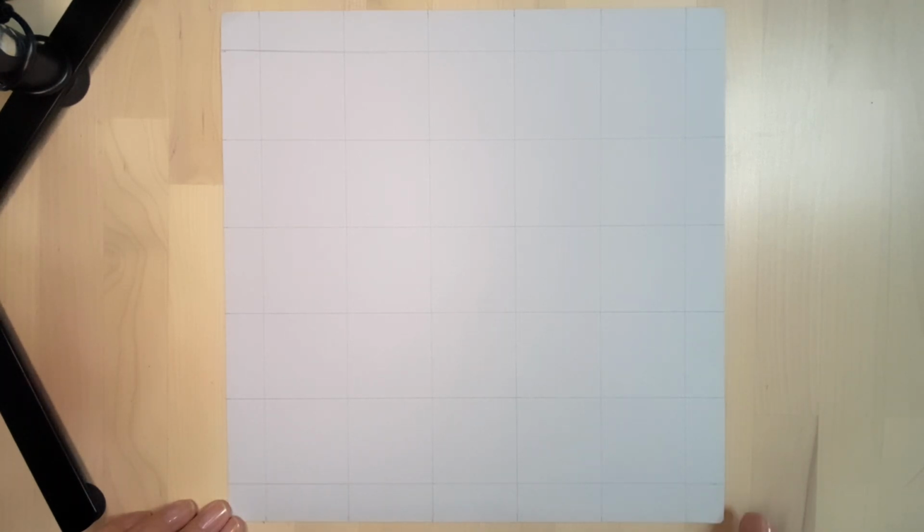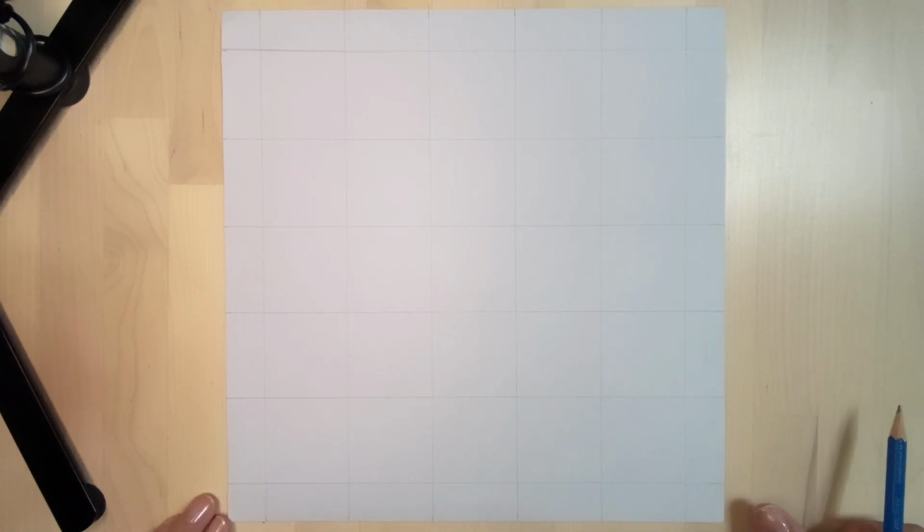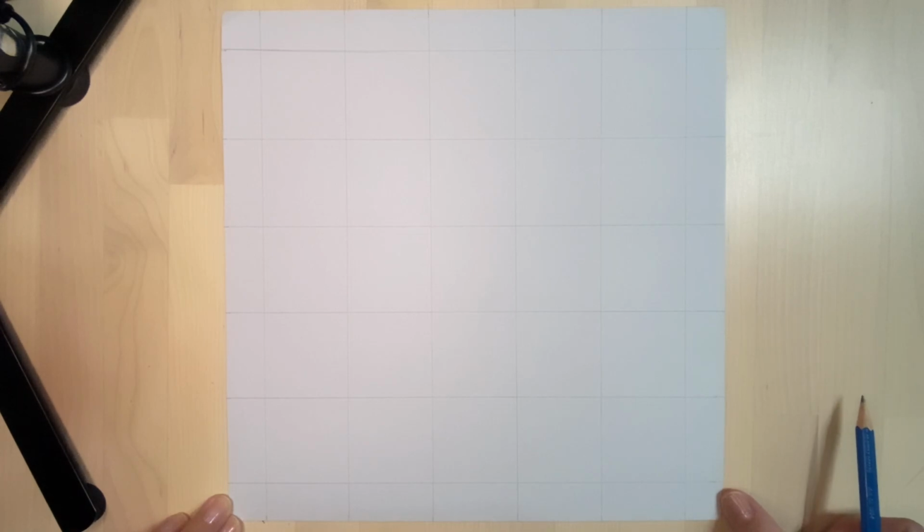If you're watching from the States, you may need to convert this into inches, but it's about a little less than 2 inches. This is about a little less than an inch. So you kind of have to figure out how big each square is here using inches as a measurement.